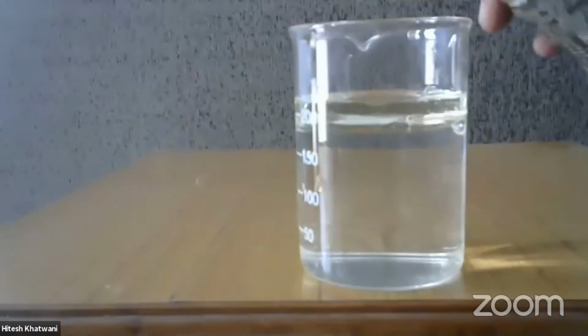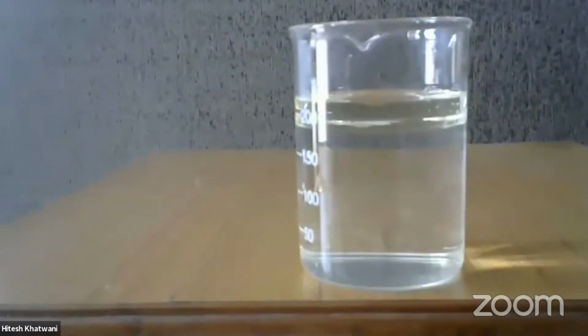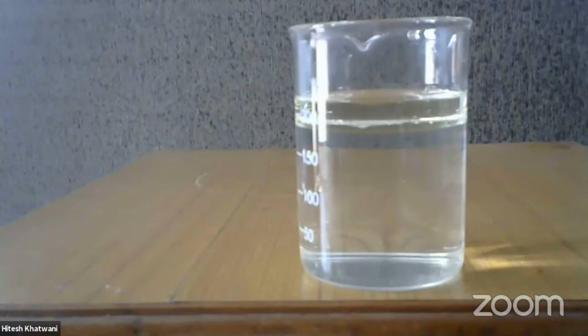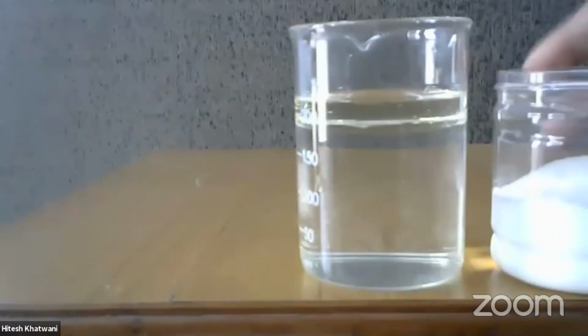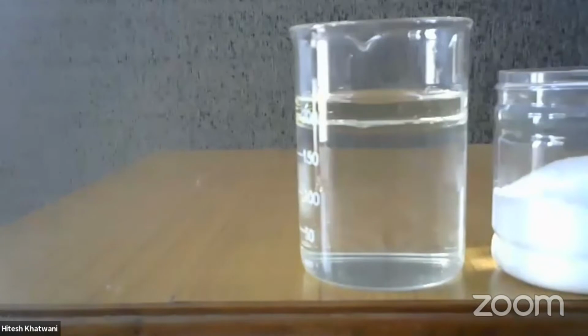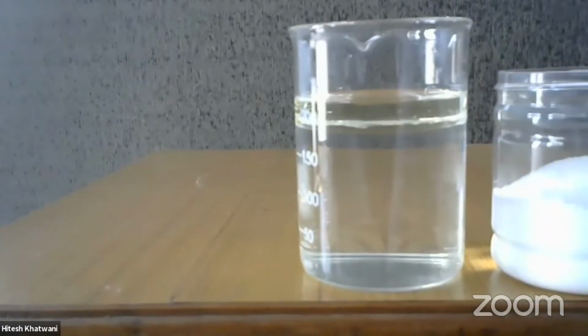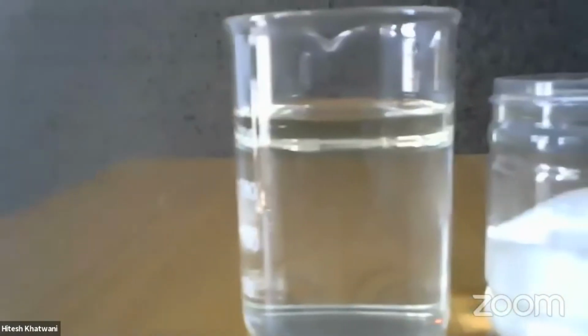Yeah, I think that should be fine. And now what we will do is, this is a very easy experiment. You can do it easily at home later. So now we will sprinkle some salt over the layer of oil. And I would request Hitesh to, if possible, show it through the smaller camera. I mean, bring the camera close by so that the audience can see. It's very clearly visible even now.